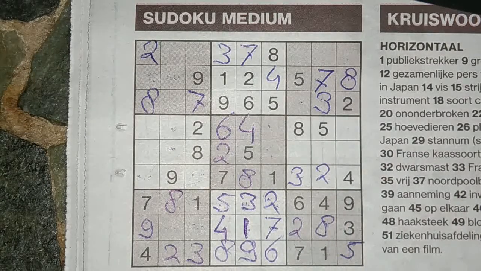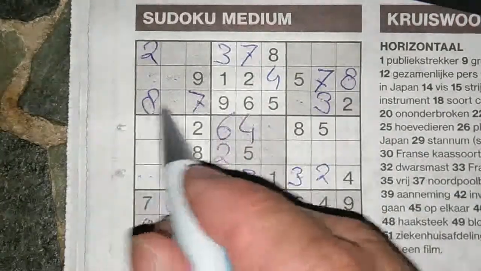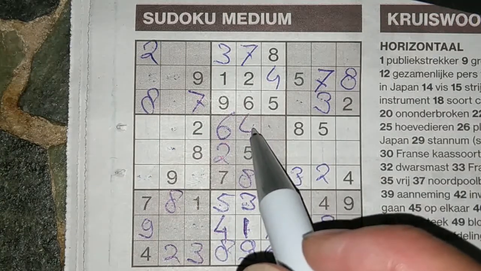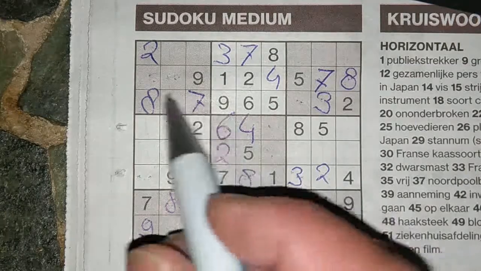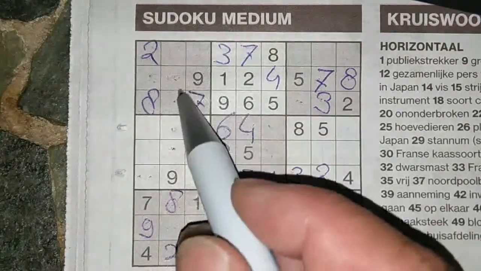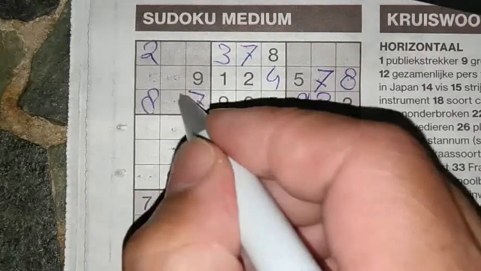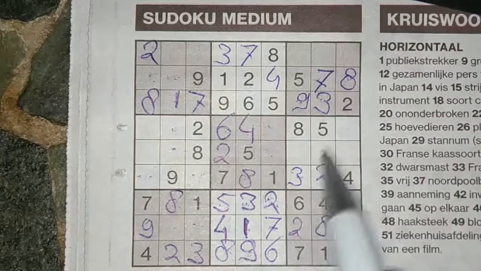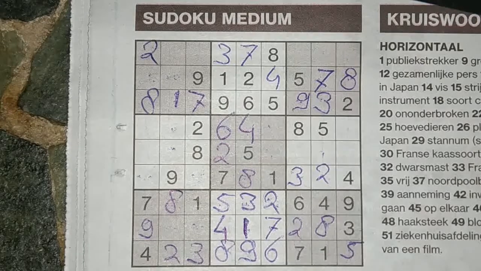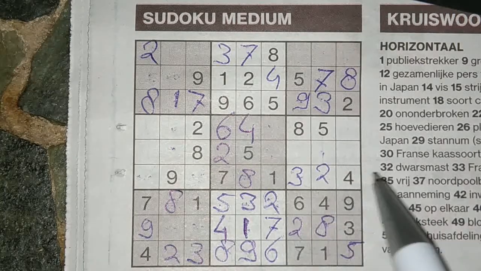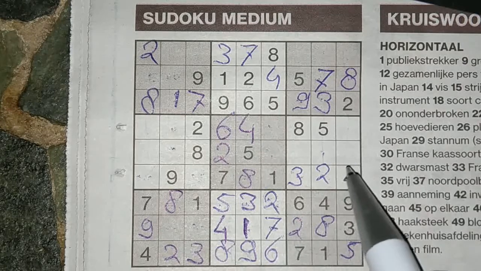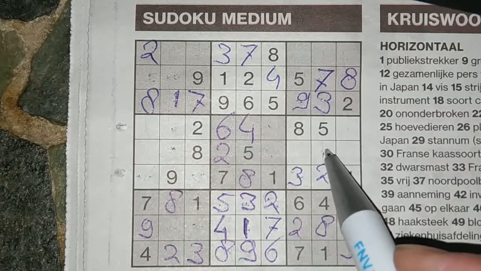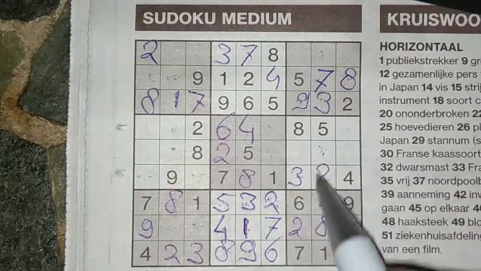So 2 boxes are left in this row. The 2 numbers are 9 and 1. Those are missing in this row. The 9, I see here 9, so no 9 there. 9 must be here and 1 must be there. Then 2 numbers are left for this column. The numbers 9 and the number 6 is missing. 9 and 6. I cannot fill this yet, need to wait.